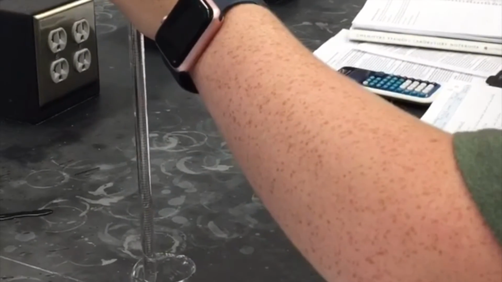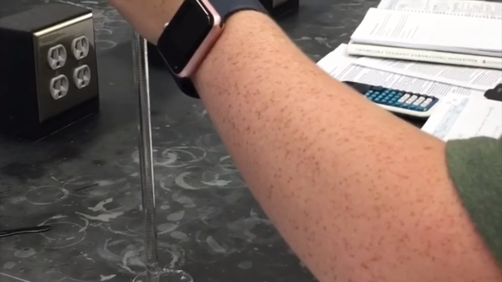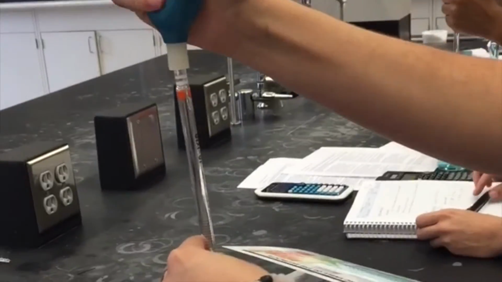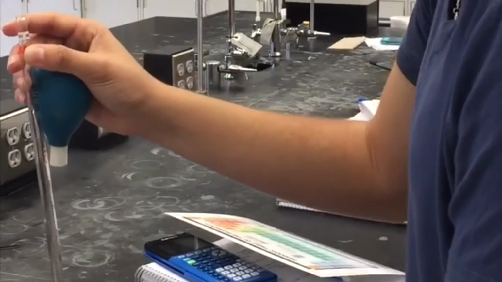Once you have recorded the volume in the pipette, release the water into the empty beaker. Then measure the mass of the beaker with the water that you took up with the pipette. You can find the mass of the water that was inside of the pipette by subtracting the mass of the beaker from the mass of the beaker with the water. You will repeat this procedure at least 3 times.